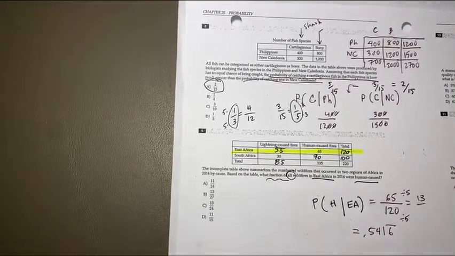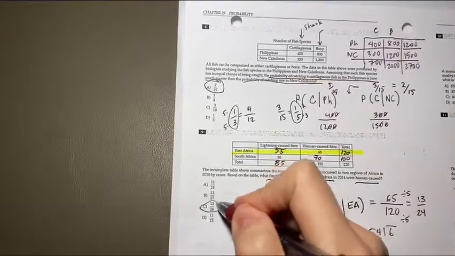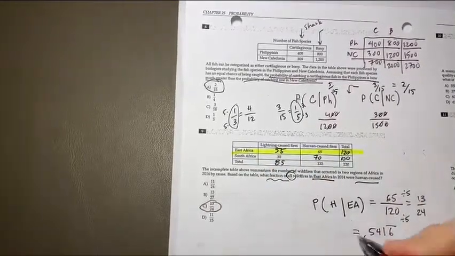And divide 5 again. I get 24. And that is my answer. To reconfirm, 13 divided by 24 is this same decimal. All right, next one.